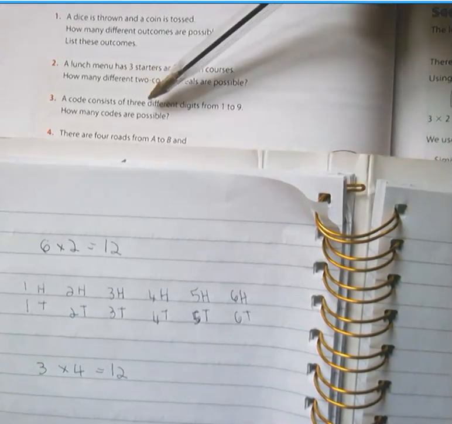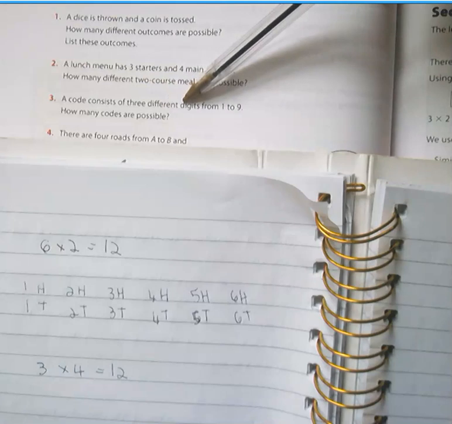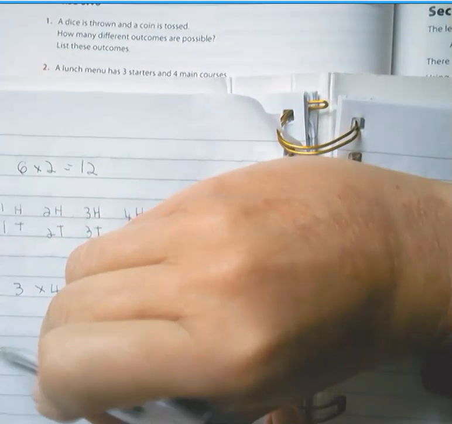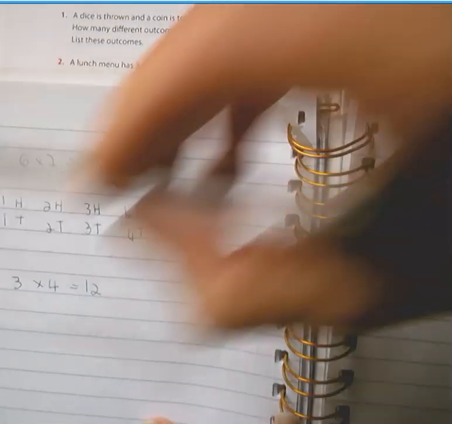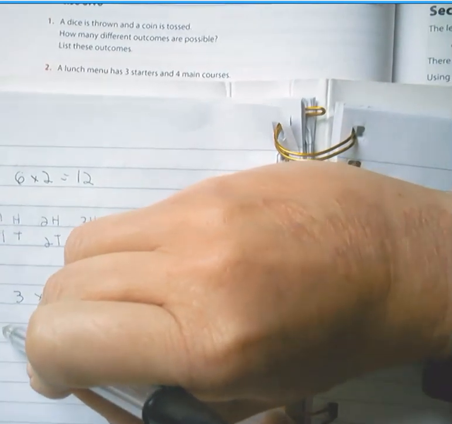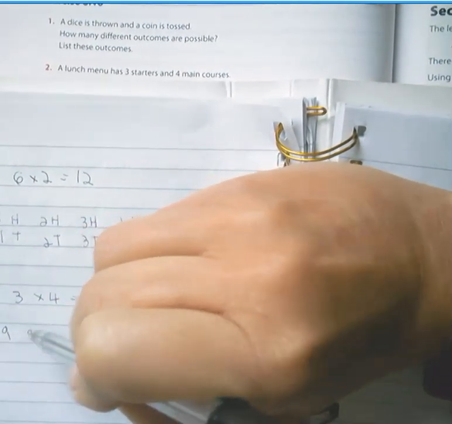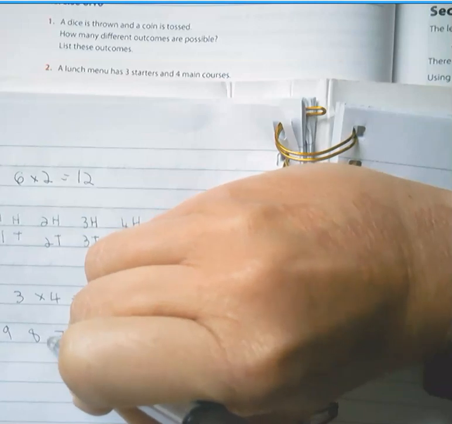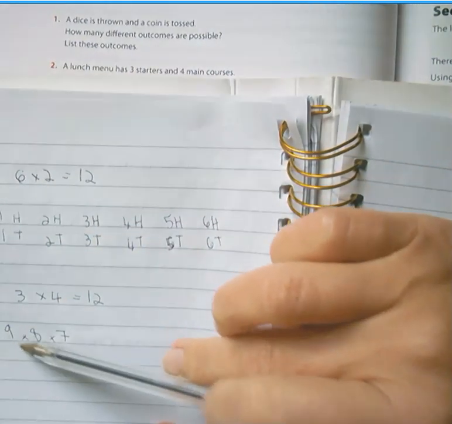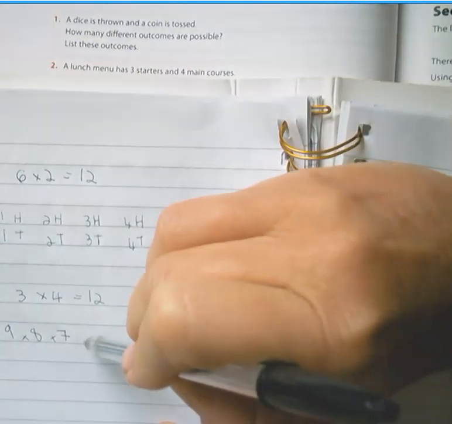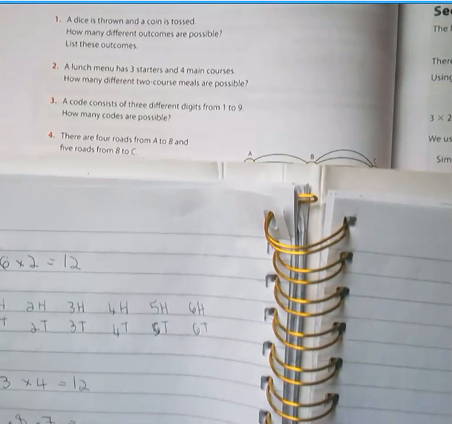They haven't told us we're not allowed to repeat them, but it says 3 different digits. So you've got the choice of 9 for the first, the choice of 8 for the second, the choice of 7 for the next. So you go 9 times 8 times 7, and whatever answer that will be.